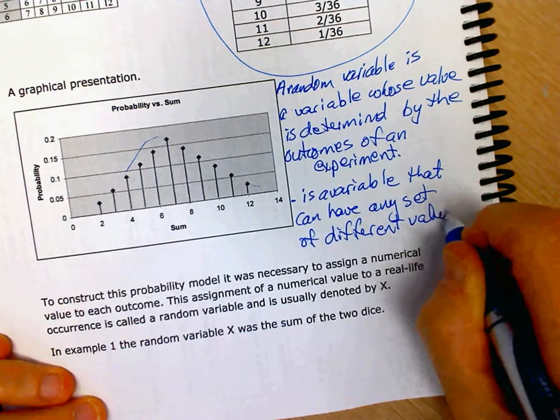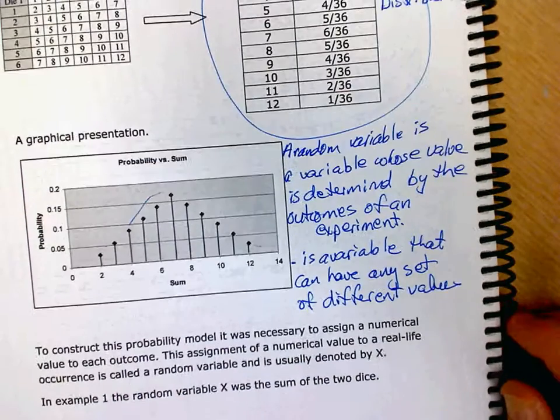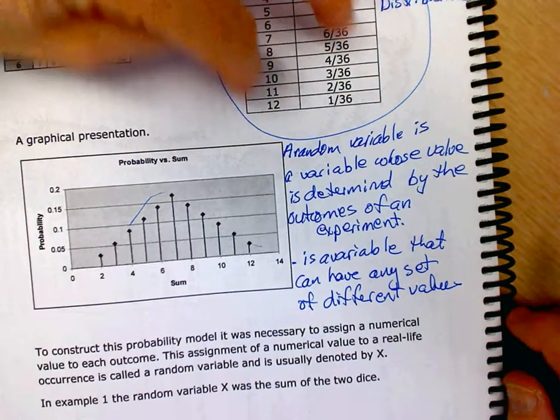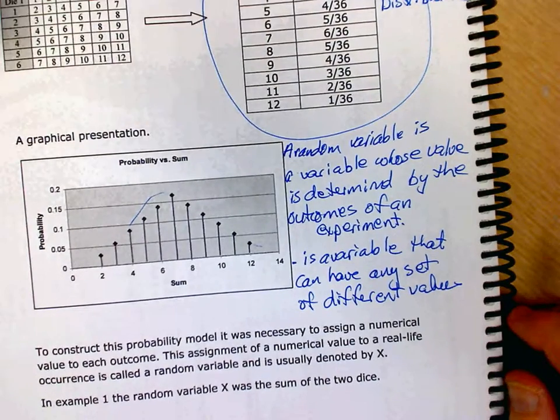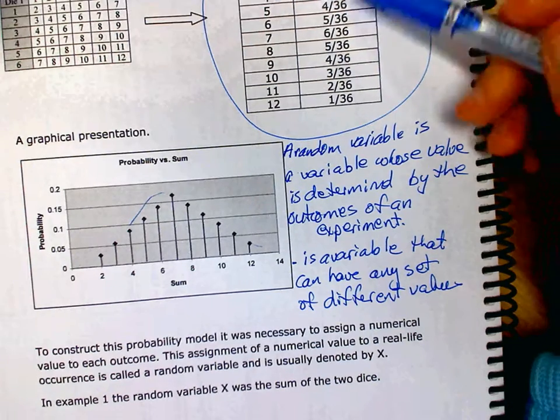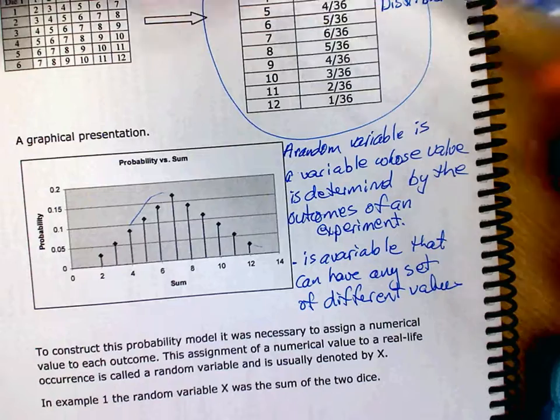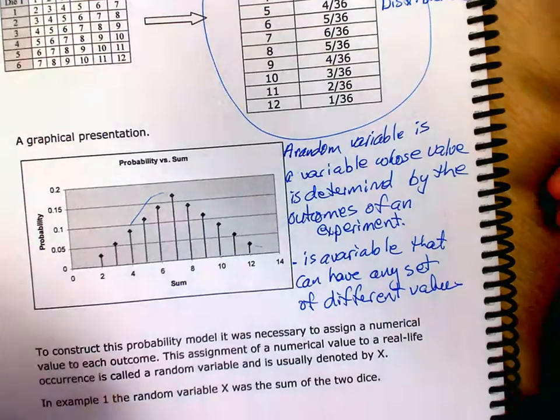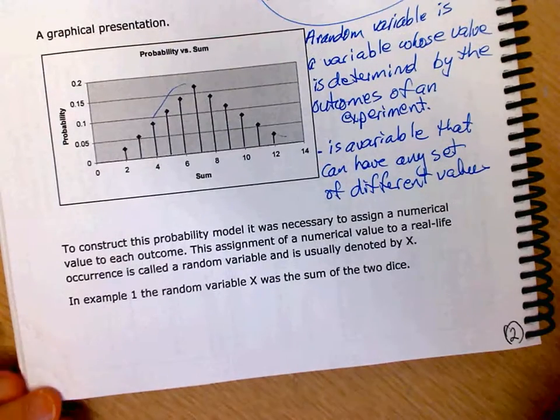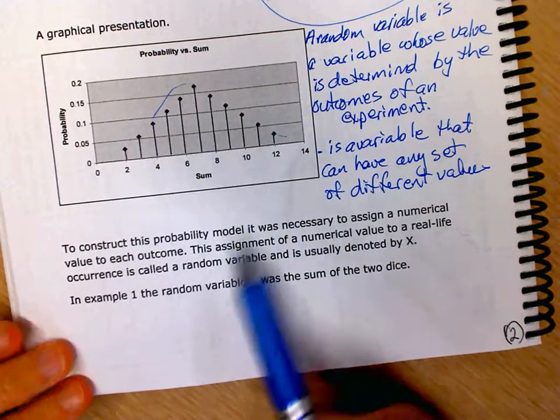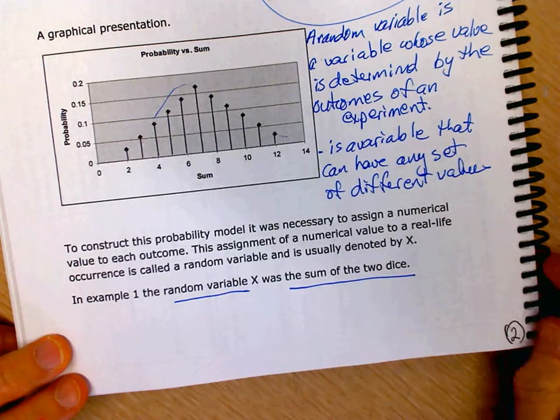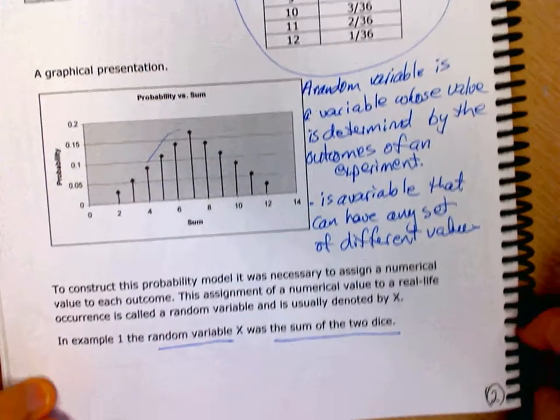So for example, the random variable, the sum of 2 dice, is a set of different values, and the probability distribution shows the values as well as the probabilities associated with each value. So in example 1, the random variable x was the sum of the 2 dice.